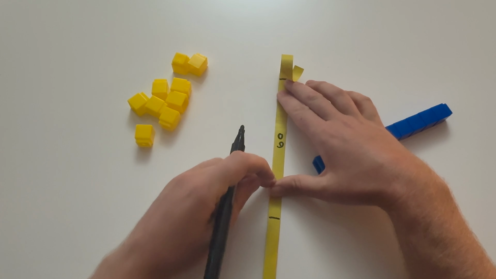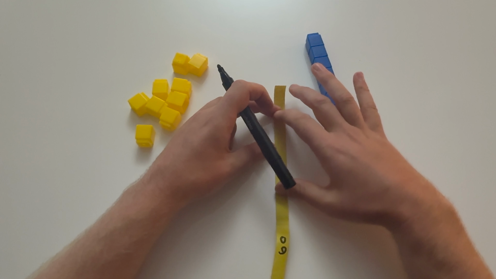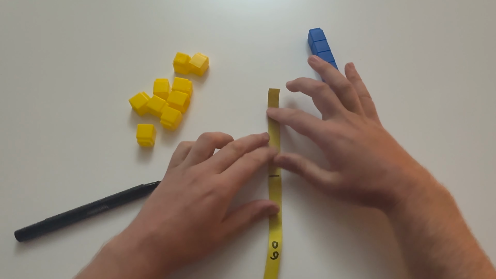So now I'm up to 60. And now I've got a little bit less than a 10. So now I can use my remaining ones to work out the difference. And I might just tape it down for this bit.